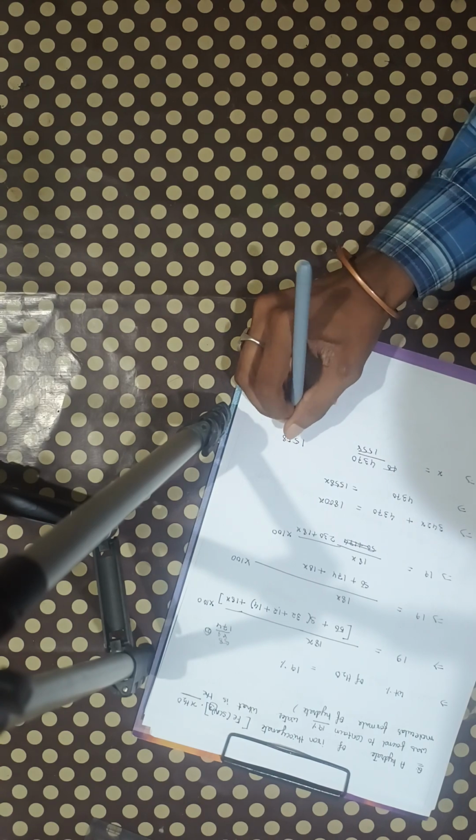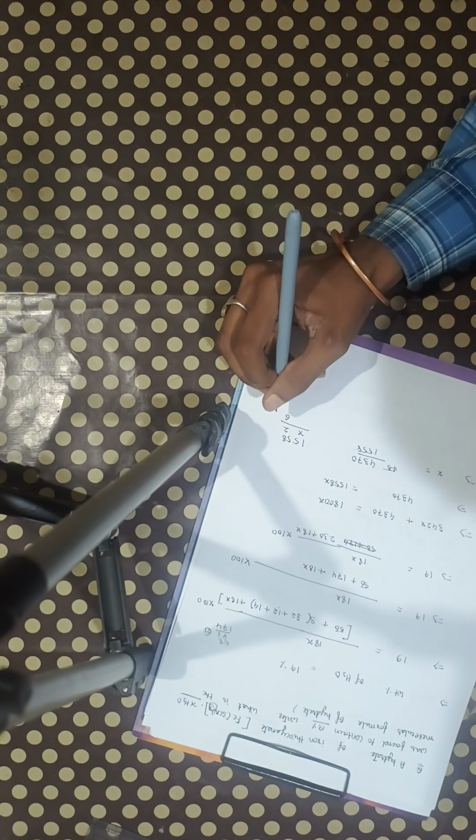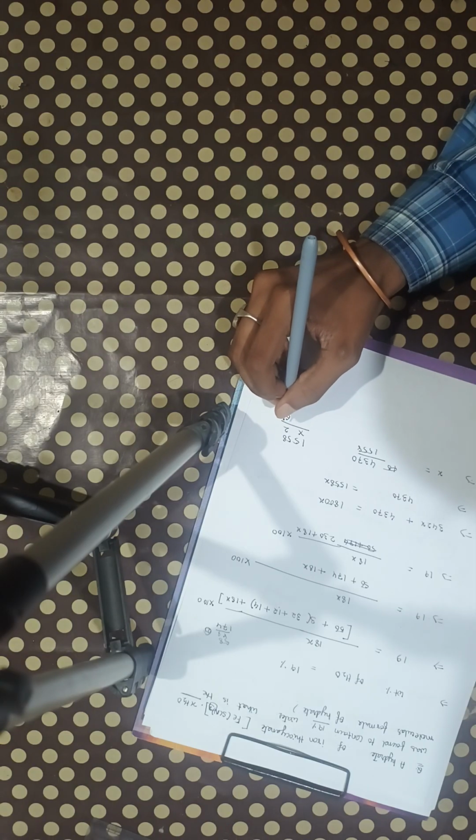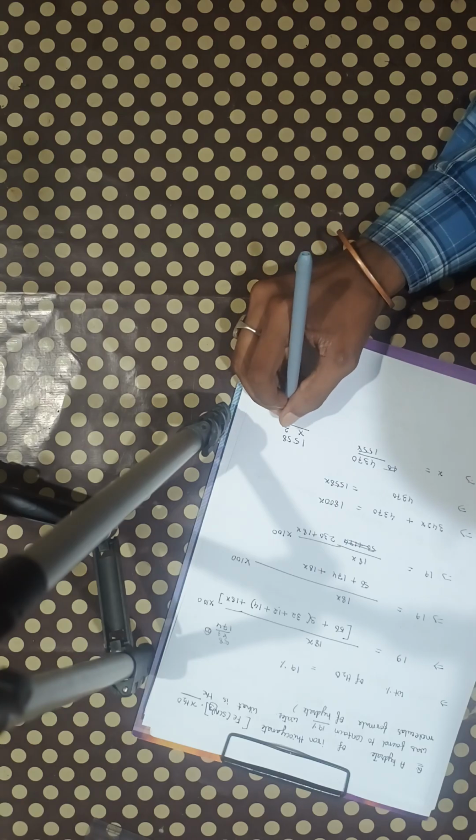See, now we need to check the nearest whole number.